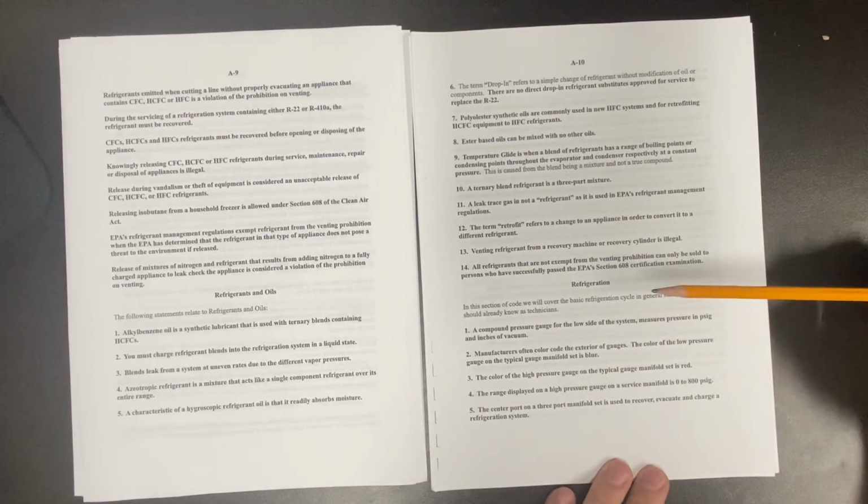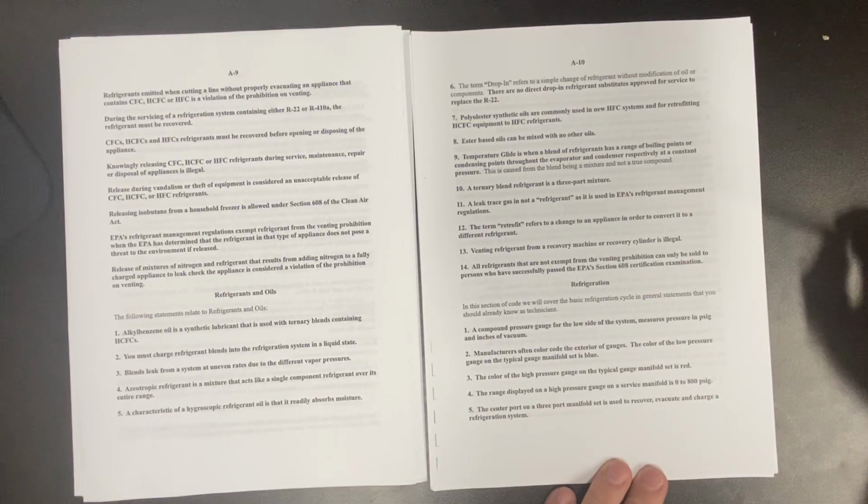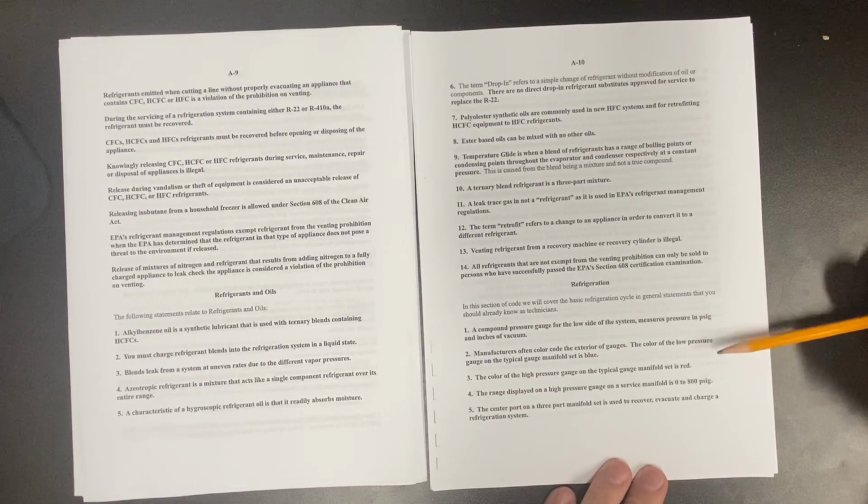Refrigeration. In this section of the course, we will cover the basic refrigeration cycles in general statements that you should already know as technicians. A common pressure gauge for the low side of the system measures pressure in PSIG and inches of vacuum. Manufacturers often color code the exterior of gauges. The color of the low pressure gauge on the typical gauge manifold set is blue.